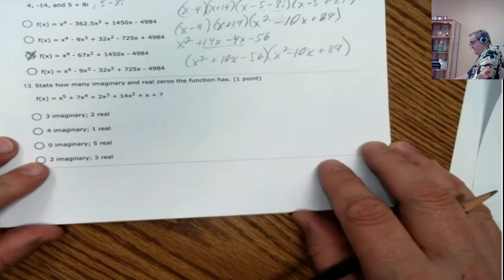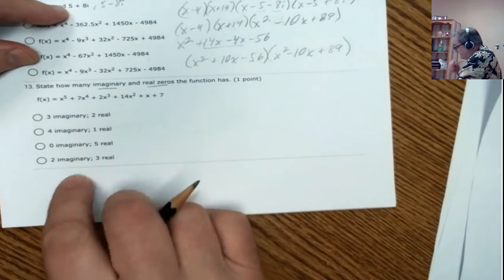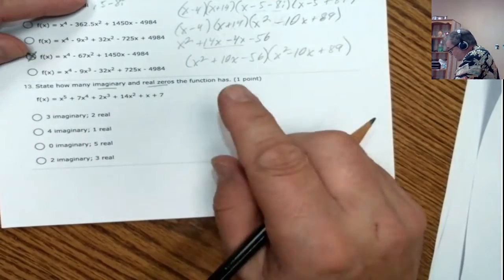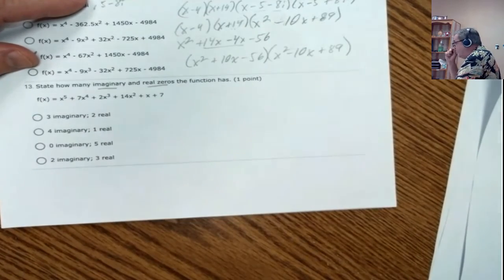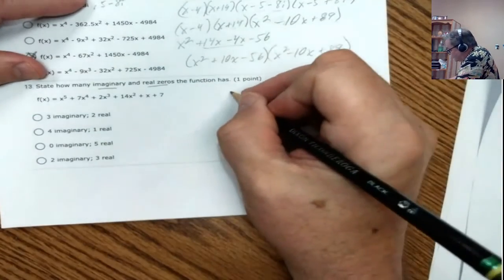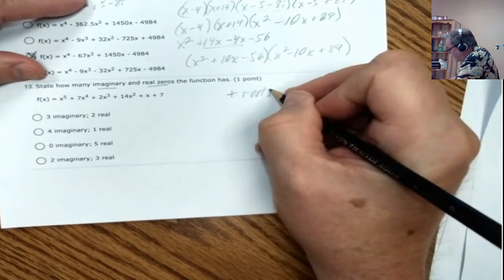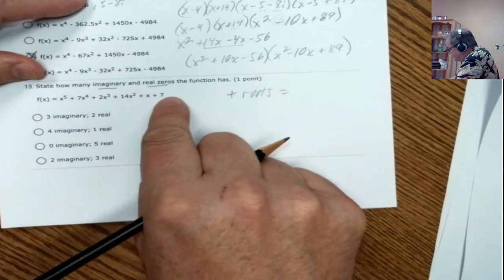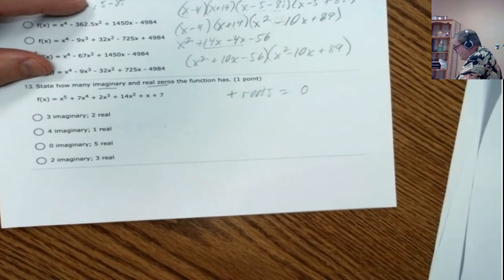Oh, here's a good one. State how many imaginary and real zeros this function has, and they want it broken out. So we know that the Descartes rule tells us that the number of sign changes is how many positive roots there are. So positive roots, real roots, right? Real roots, positive roots. How many can there be? Positive, positive, positive, positive. There are no sign changes. So there's no possible real roots on this.